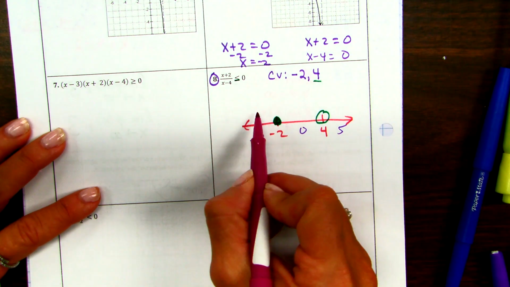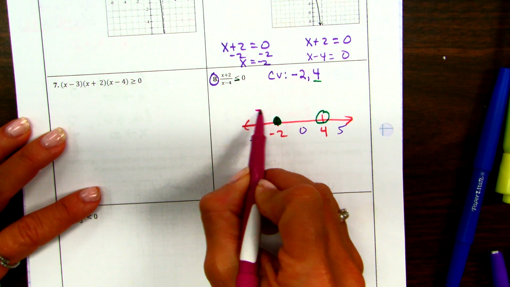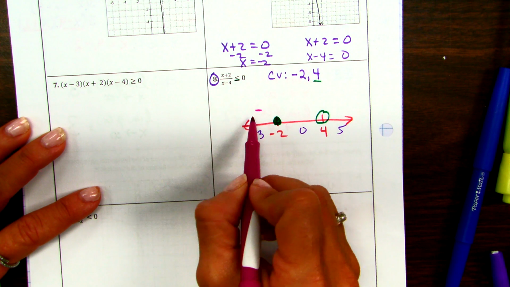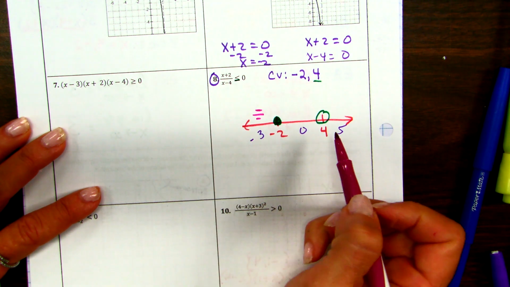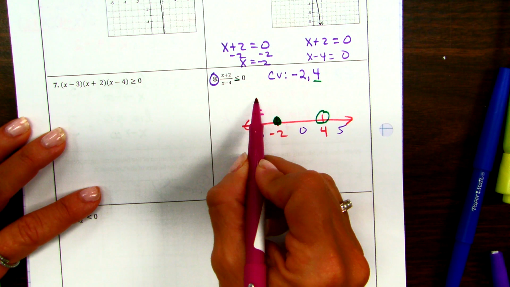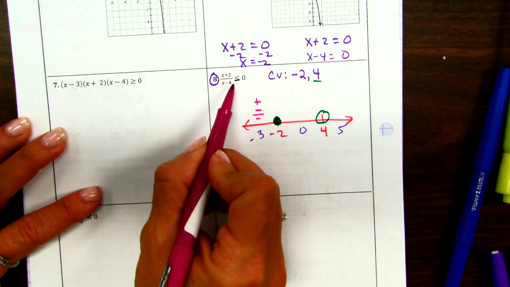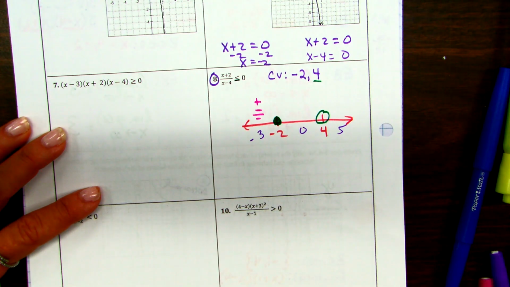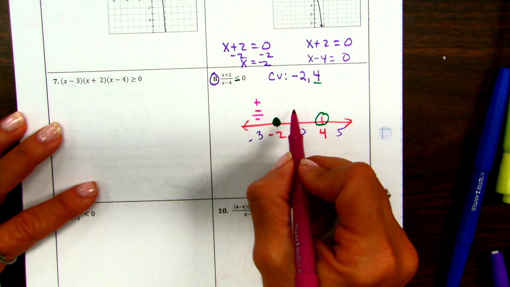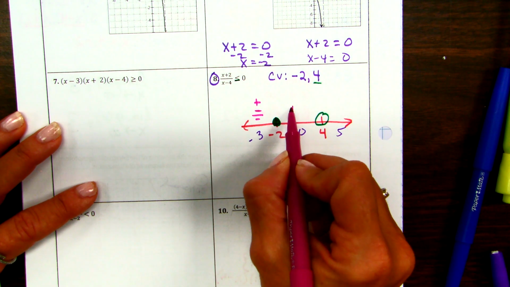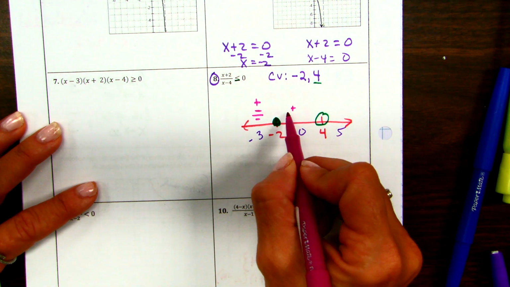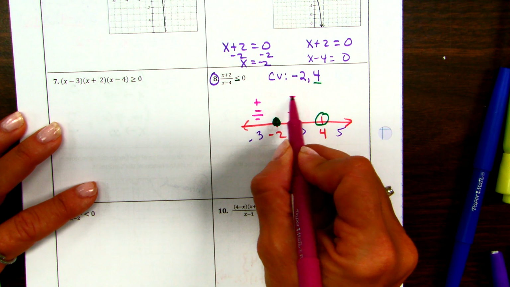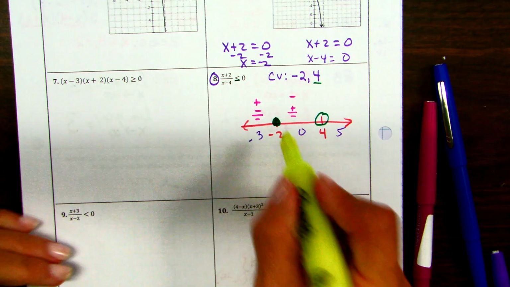So -3 plus 2 is negative. -3 minus 4 is also negative. Negative divided by negative is positive. We want numbers less than 0. That is not less than 0. 0 plus 2, positive. 0 minus 4, negative. That would give me a negative. Yep, we'll keep you.